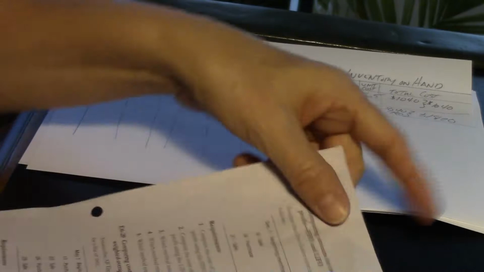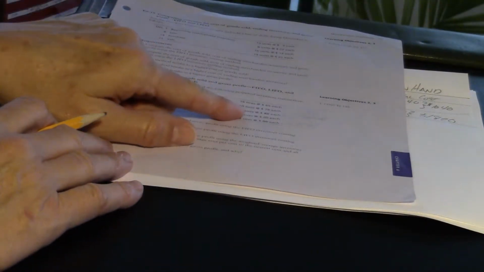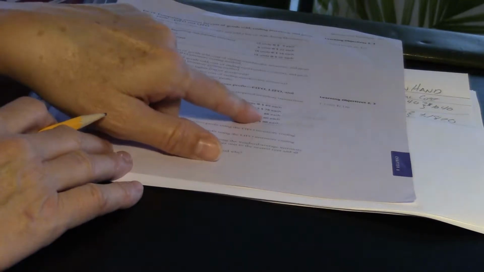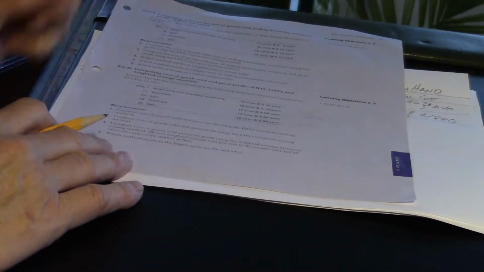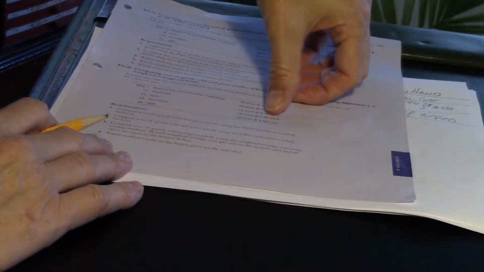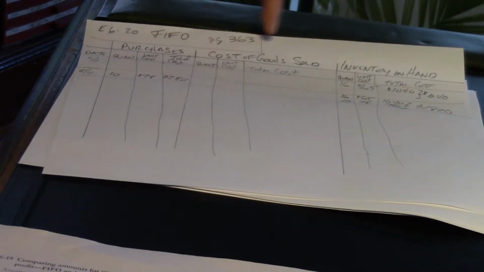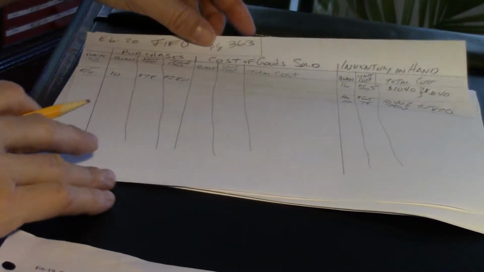Alright, what happens next? Now we make a sale, and we sell 12 tires at $88 a piece. So that's a sale. So we're not so worried about 88 right now. That's our revenue, right? That's the sales price. As you can see here, we're calculating our cost to us.